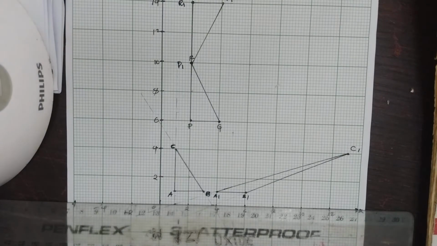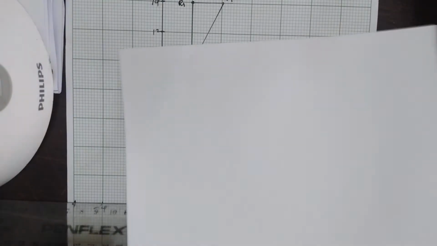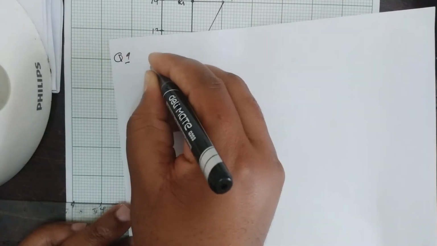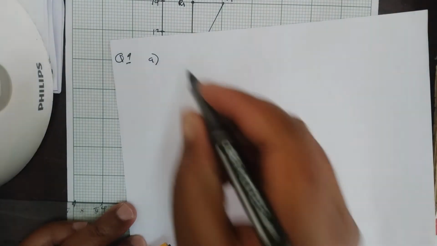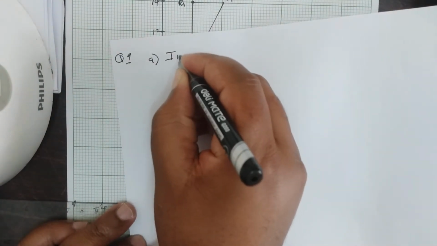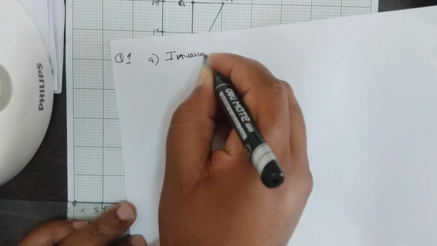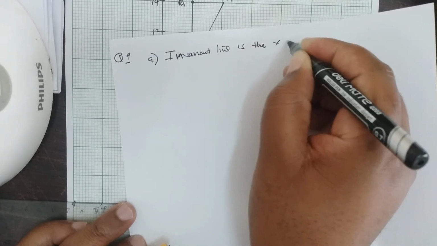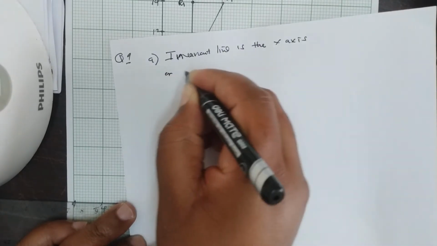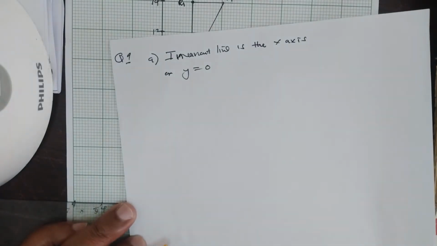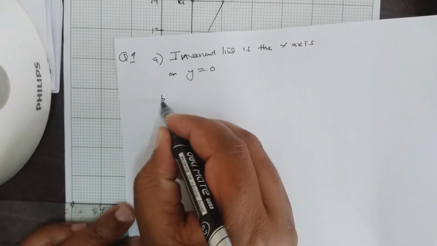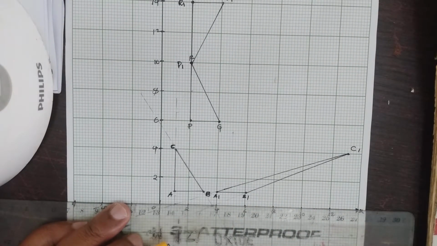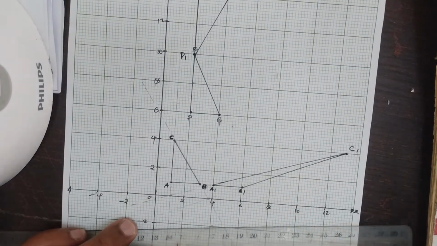So it simply means that for question 1, A, the invariant line is the x-axis, or you can say y is equal to 0. That is an equation. That is our invariant line. Okay, so now we know the invariant line.